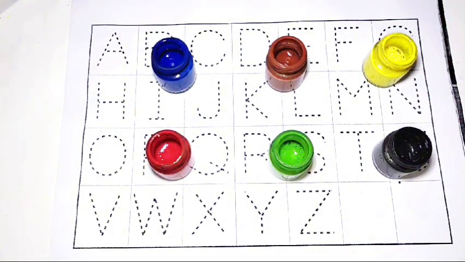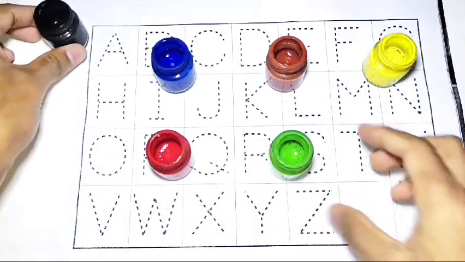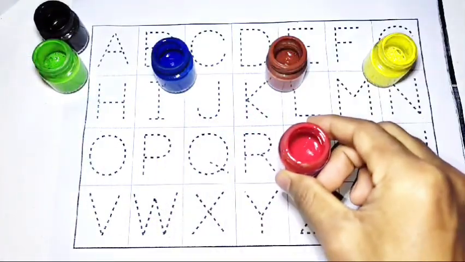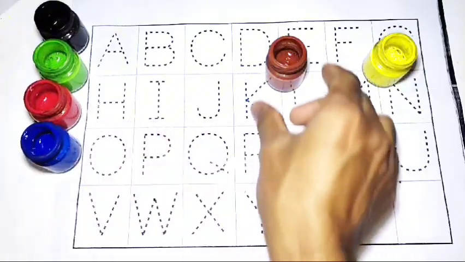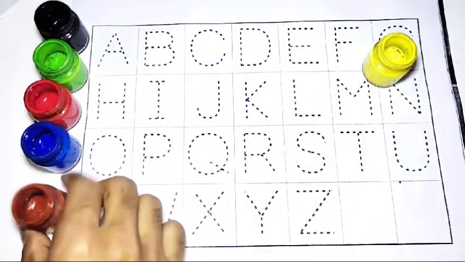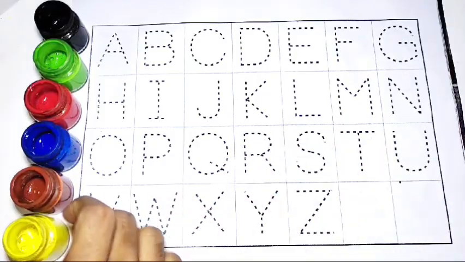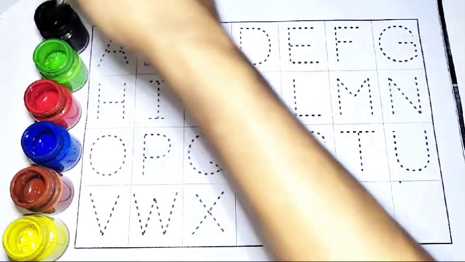Today we are coloring capital letter alphabets. Black color, green color, red color, blue color, brown color, and the last one is yellow color. Now we color and draw capital letter alphabets.